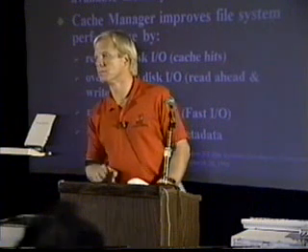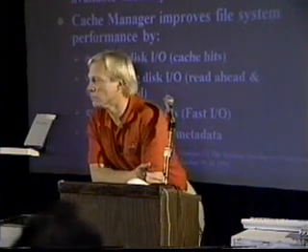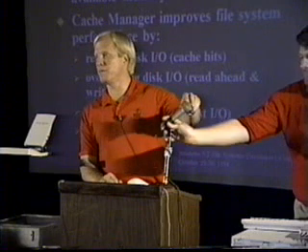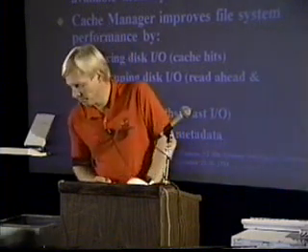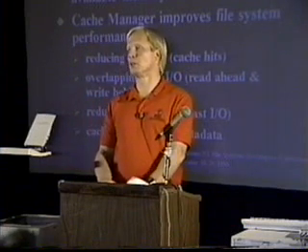I'd like to find out, how does the cache manager deal with sparse files? In other words, reading from a hole or writing into a hole. I'm sorry, I had a little feedback there. Could you repeat that question? How does the cache manager deal with sparse files? In other words, reading from a hole or writing into a hole.